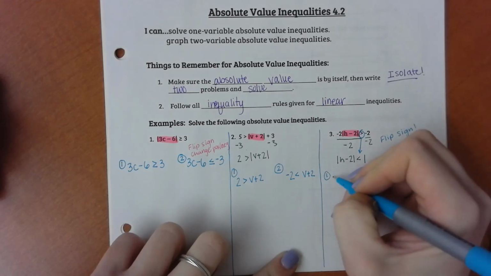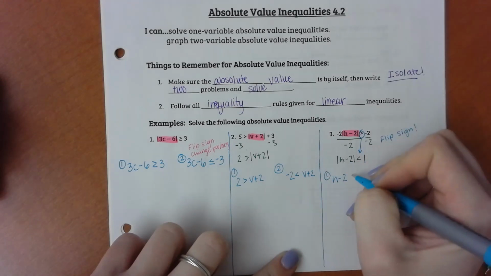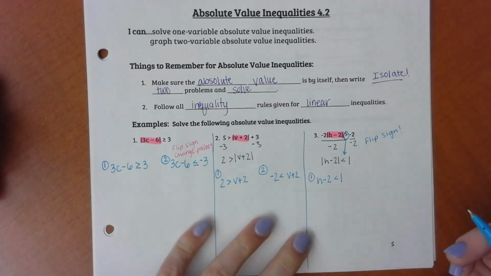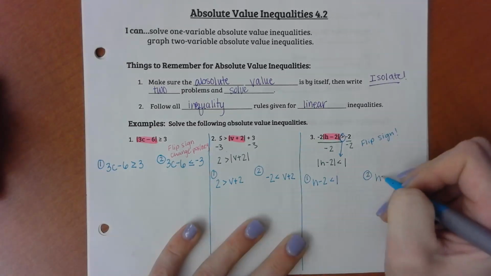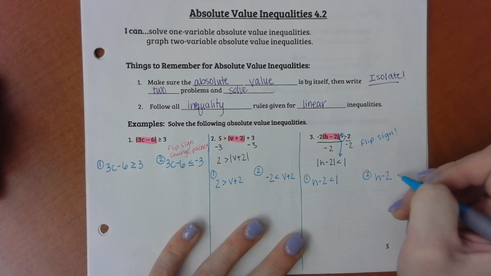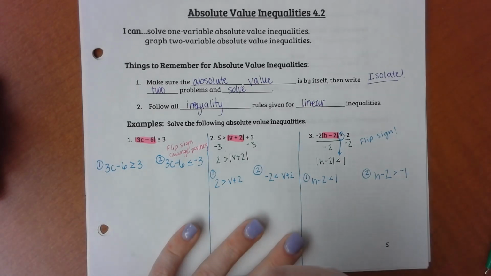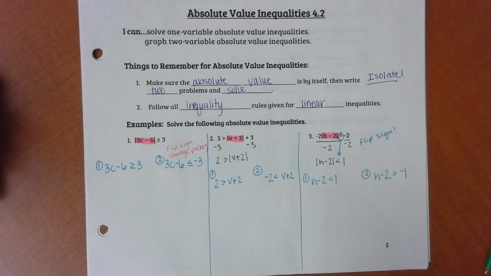So I'll drop the bars, everything's the same, flip the sign and change it to a negative. Okay.